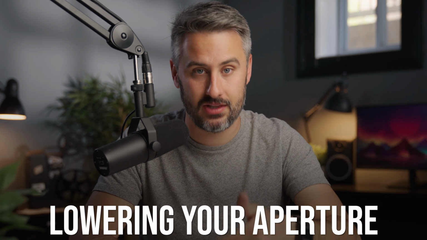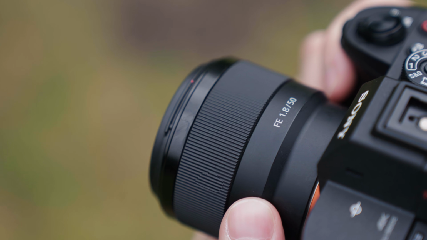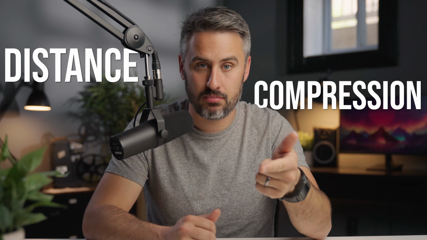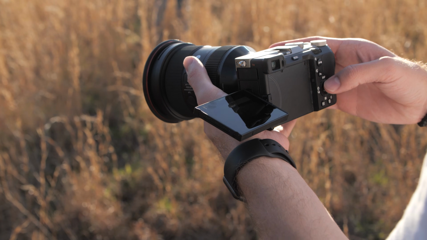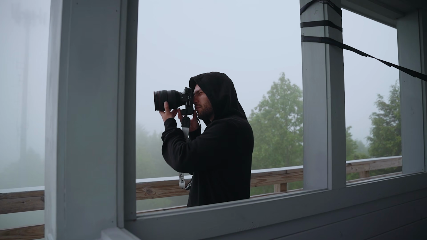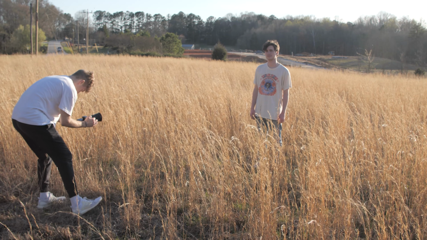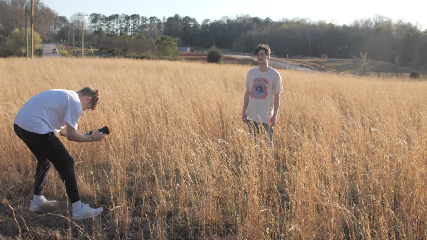To sum it all up, the number 1 way to get depth in your image is with lowering your aperture on your lens. Again, a 50mm f1.8 is about $100 and is awesome to start with. Distance and compression can really be achieved with any budget and any lens. You just need to plan out what environment you're shooting in and how far away you can pull your subject away from the background. And remember, if you can use something in your environment to create that depth, like leaves or trees, do it.